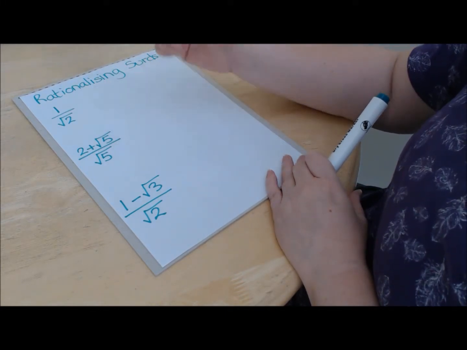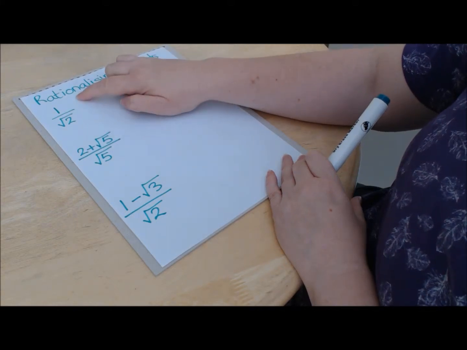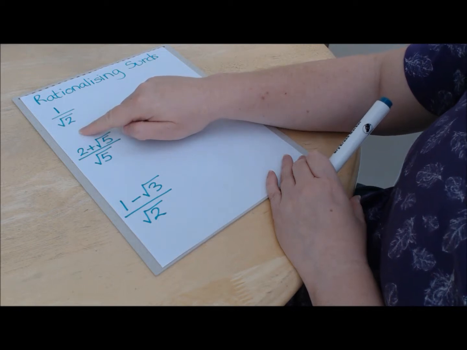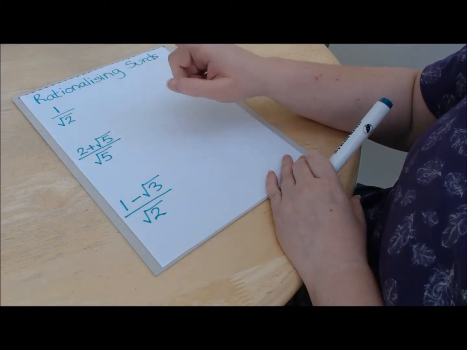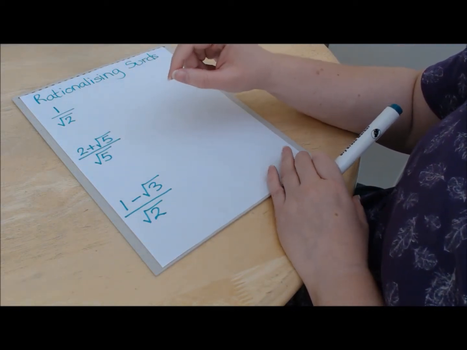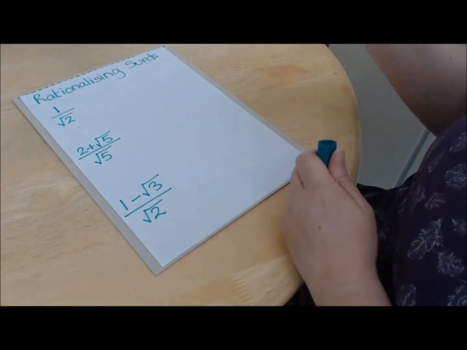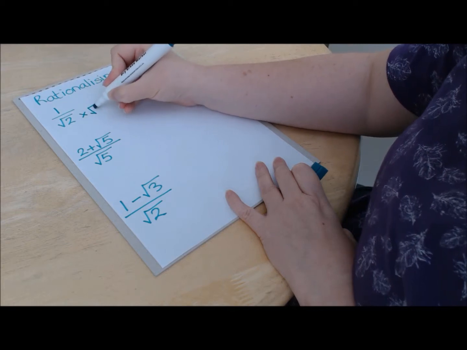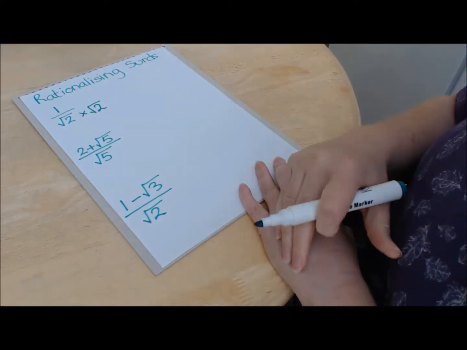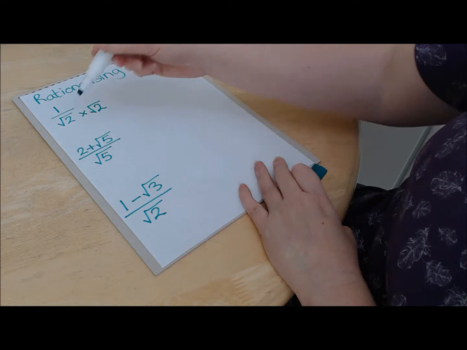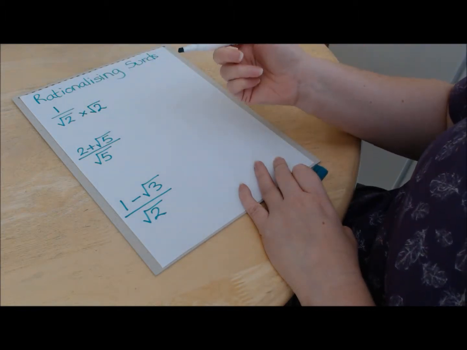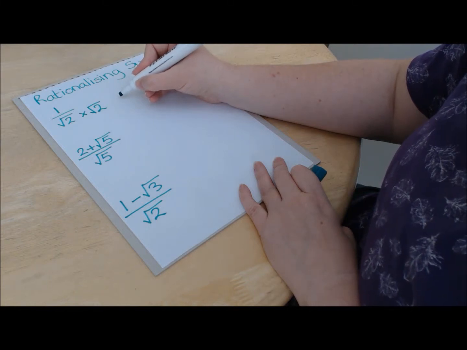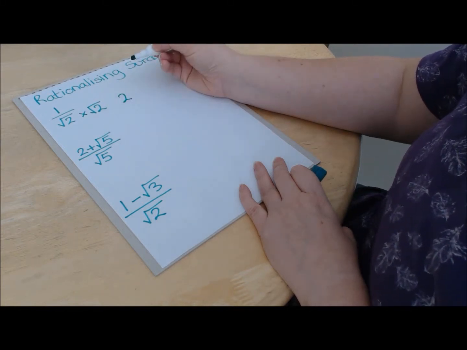We know the basic rules with fractions. What we do to the bottom, we must do to the top. So we've got to figure out what we need to do to the bottom so that it's no longer a square root, no longer a surd. And the most straightforward thing we can do is to multiply it by itself. Remember that rule: if you multiply a surd by itself like this, then it just becomes what's inside. So root 2 times root 2 is just 2.